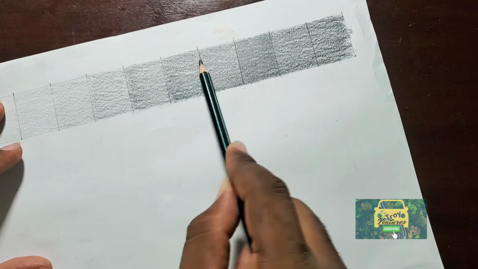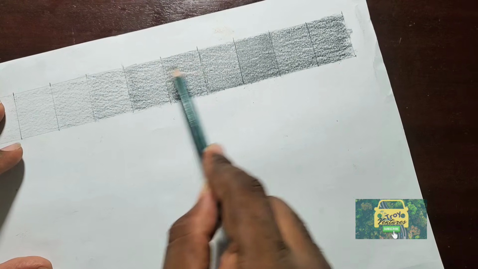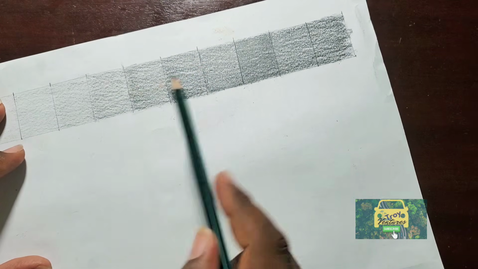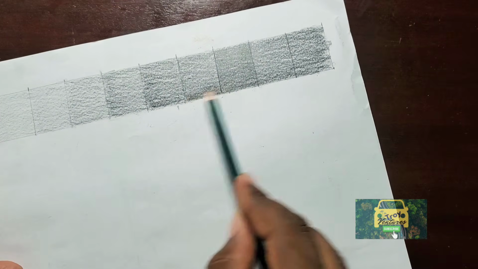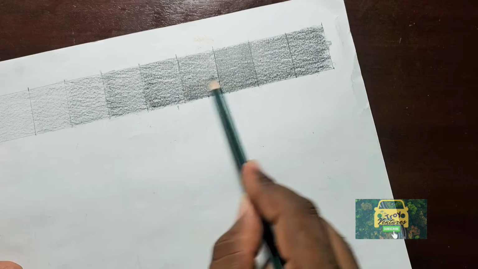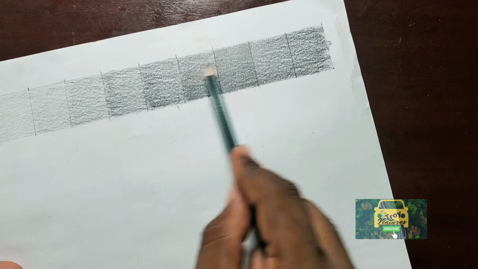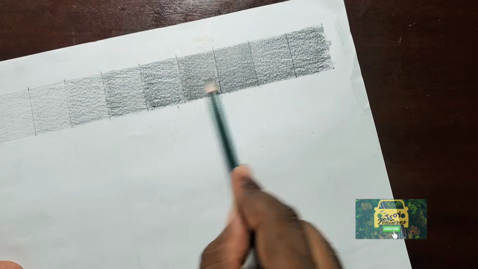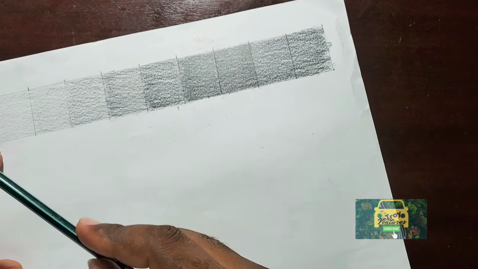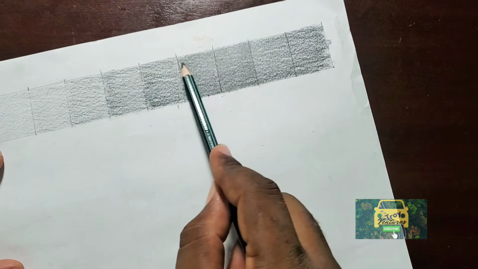You just don't want two tones to be identical. Notice this and this might seem the same again, so go over the tone again. And that's a part of life. Sometimes you have to do things twice, 3 times, 4 times before you get it correct.